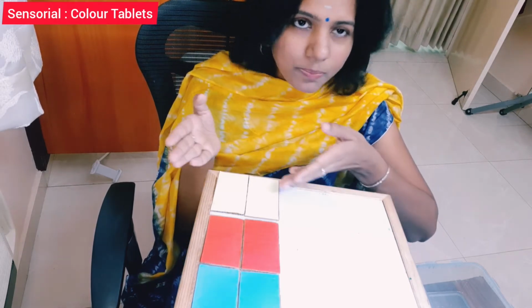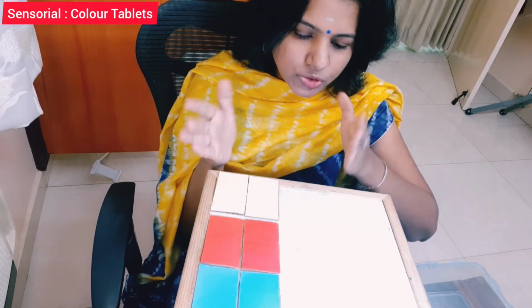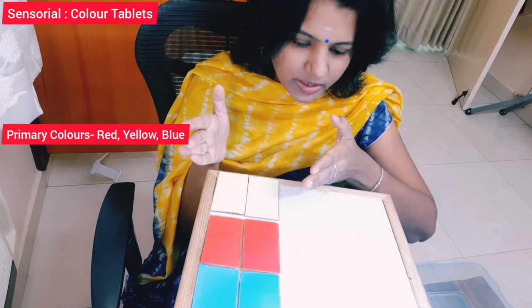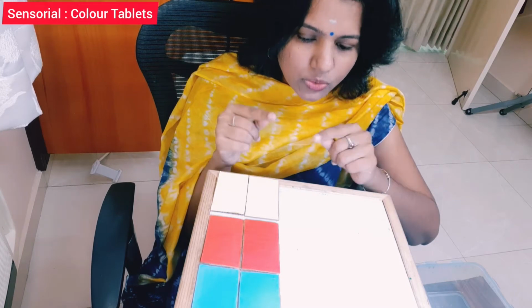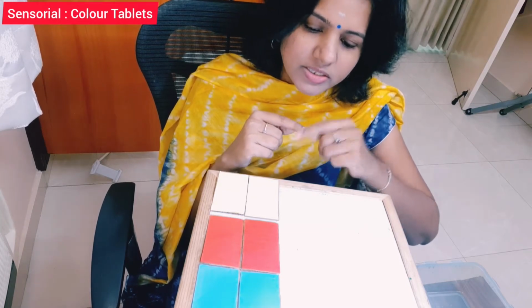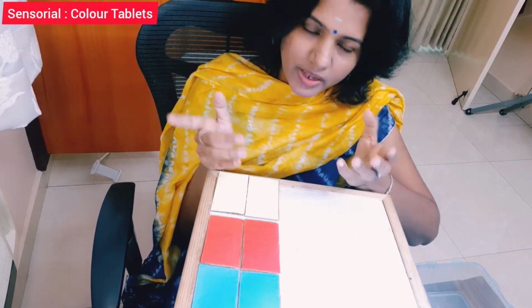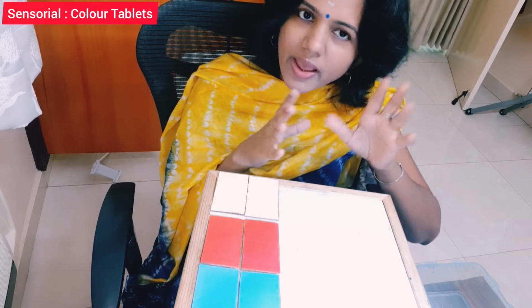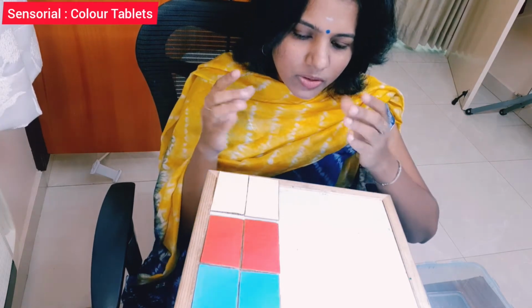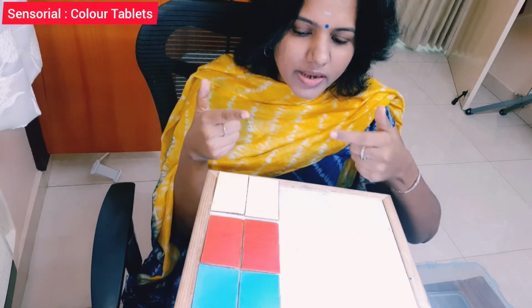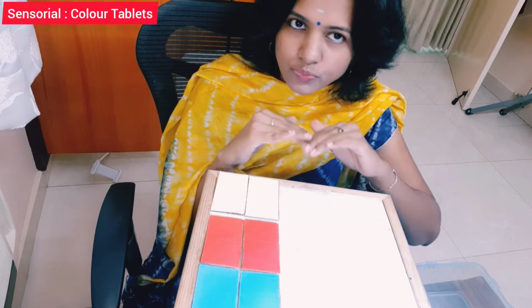So these are the primary colors. You show this activity only with the primary colors, which are red, yellow, and blue. You can make the same type of tablets for the secondary colors as well, but you need not show the activity for the secondary colors. Just show the activity with primary colors, because that way they will understand how to do this activity, right? Later you need not show it for secondary colors.